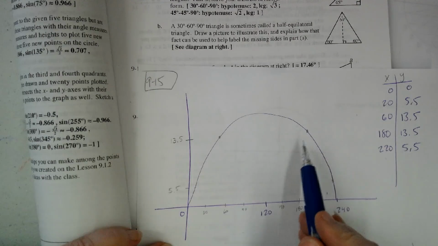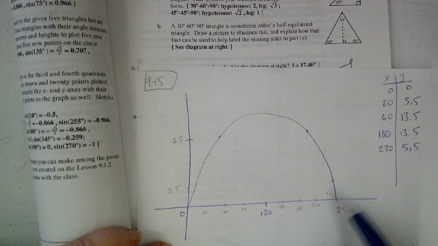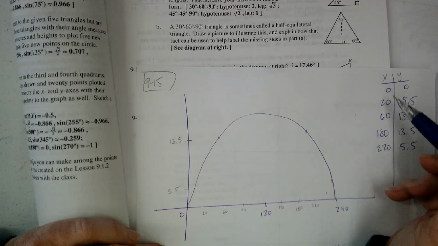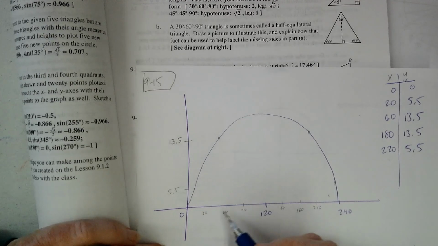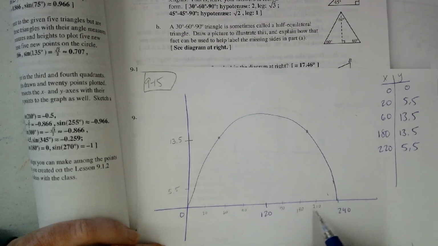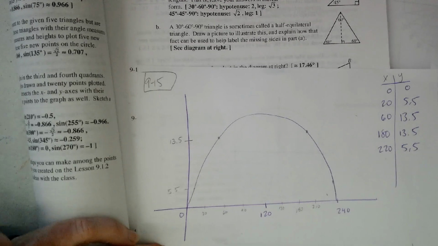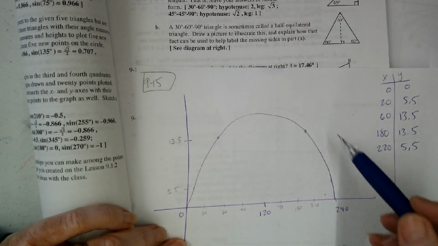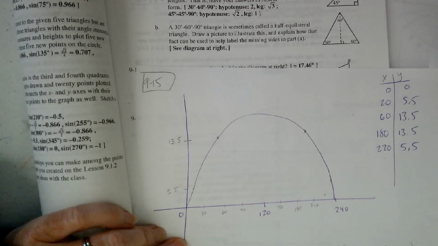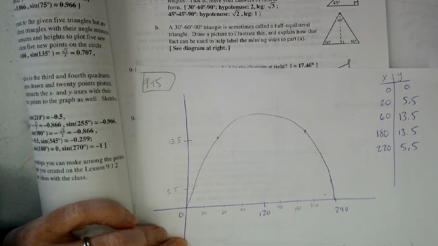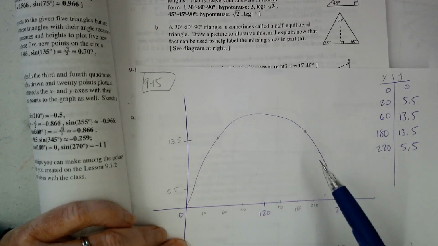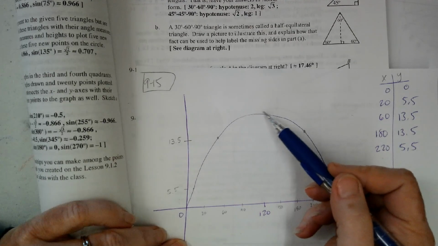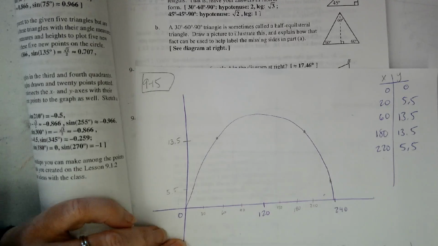I just started plotting the points that I had, and then you'll see that you can break it up into even increments, and then we know that parabolas are symmetric about the vertex.